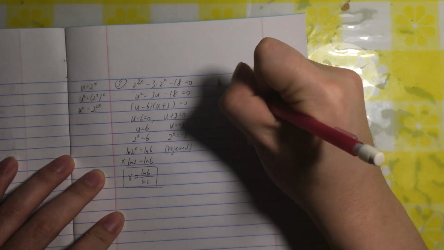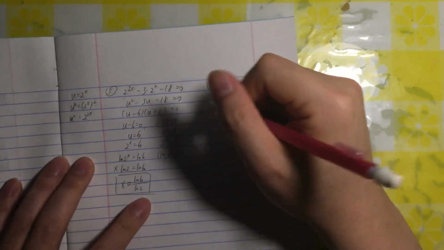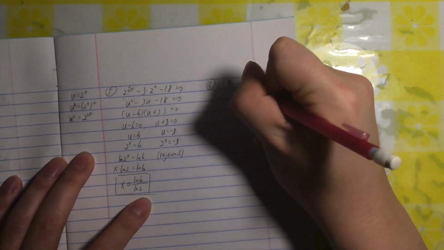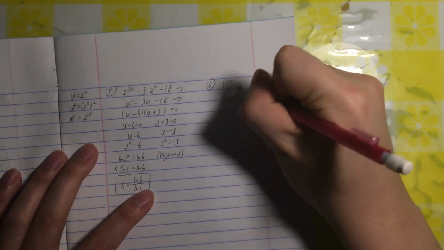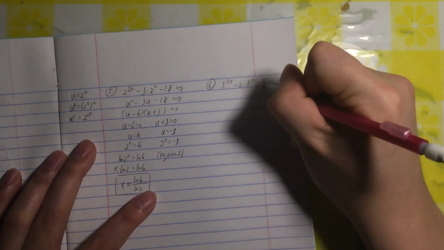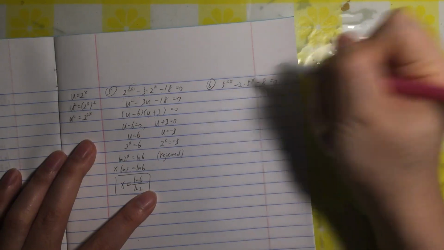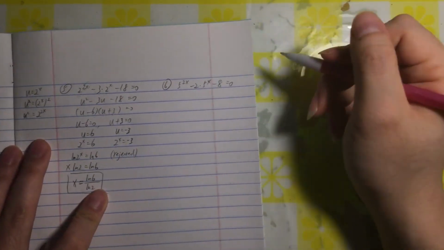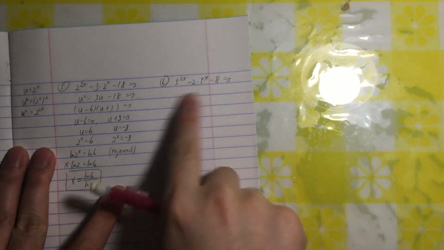Next example. 5 to the power of 2x minus 2 times 5 to the power of x minus a equal to 0. How can we solve this equation for x? If I directly apply ln to both sides, it won't work. So what I can try is some substitution.